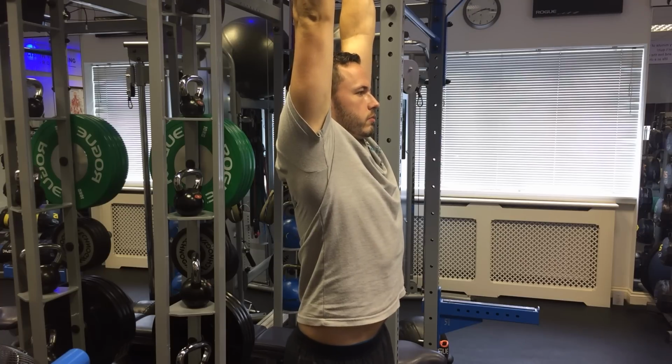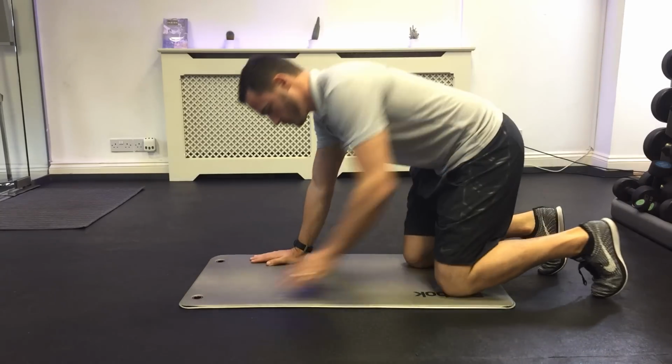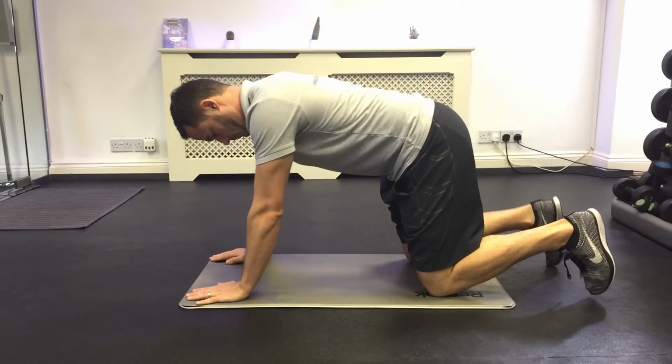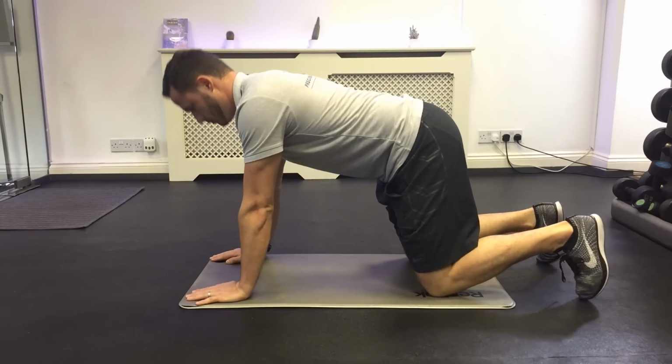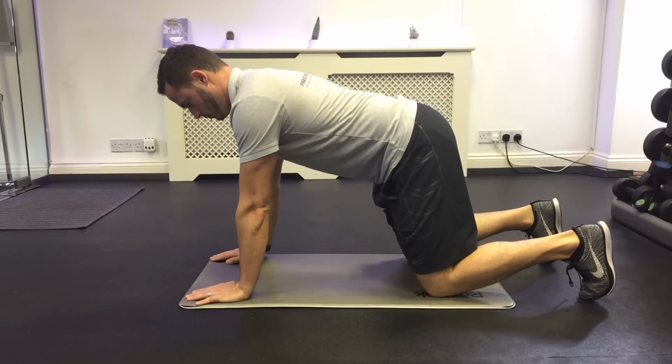Another really simple but effective stretch and mobilization is what they call in yoga the cat and cow. You're going to start by coming down onto your hands and knees. Place your hands underneath your shoulders and your knees underneath your hips, so you're in an all fours position. Make sure your spine is neutral, so it's neither overly flexed nor overly extended.